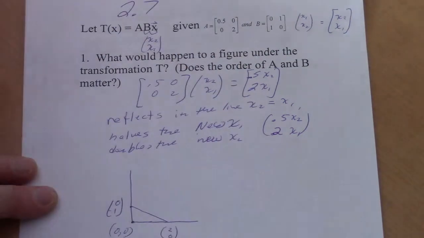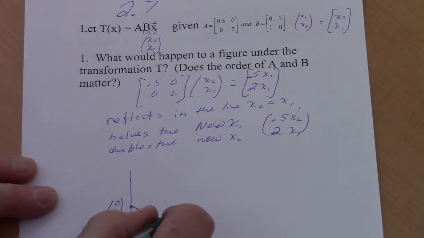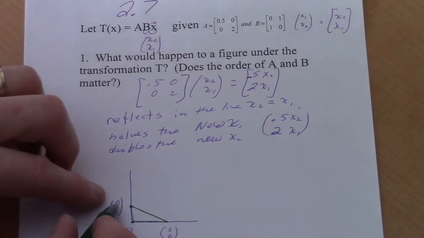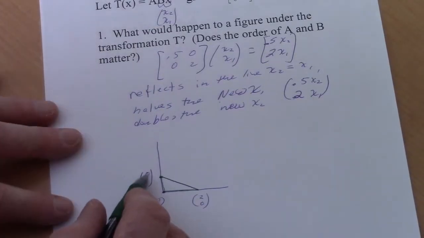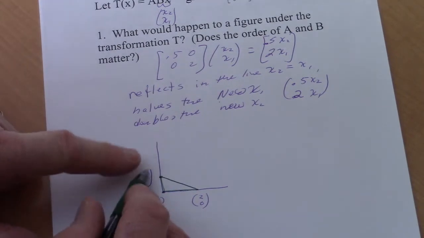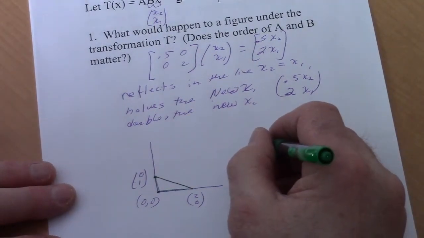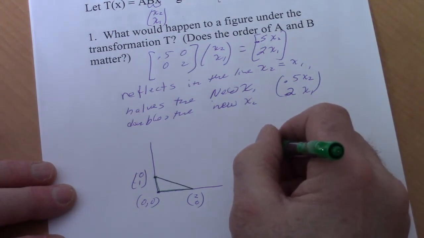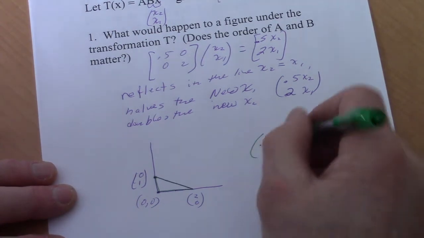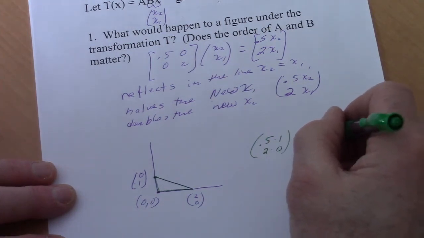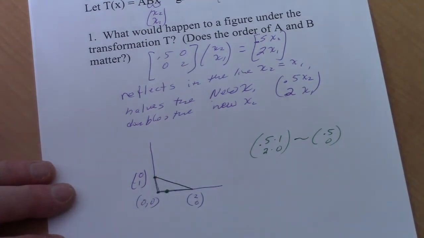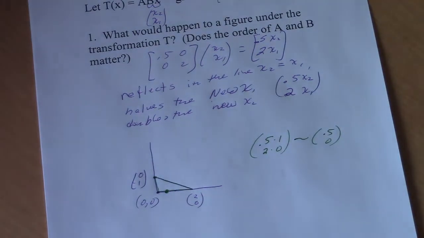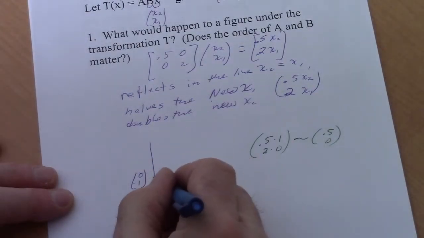But these other vertices, they're going to change, right? This will switch to 1, 0 under the B transformation, the matrix transformation B. That'll switch to 1, 0, and then we'll have the x sub 1 value. So this will be 0.5 times 1 and 2 times 0. So the new point there will go to 0.5 and 0. So that'll go right to here. That's that new value. Let's use a different color pen. So try blue for that.